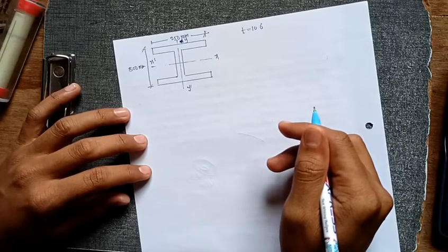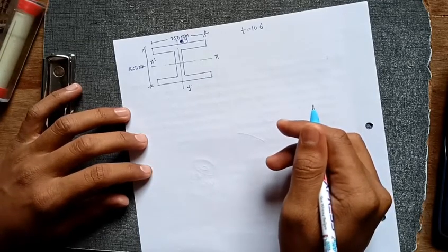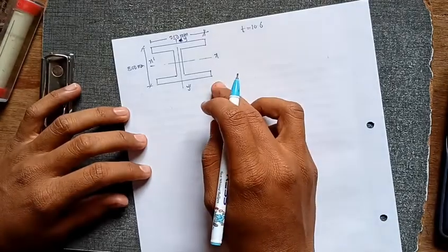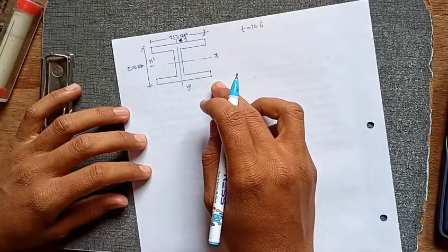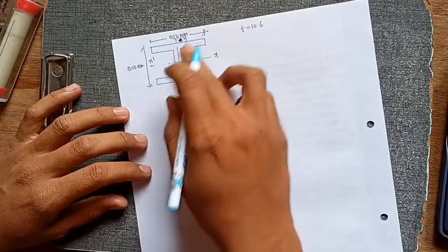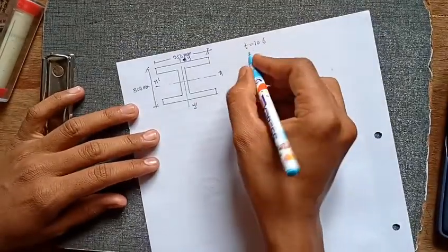In the last video I explained the concept of moment of inertia. Now in this video I will solve one numerical for the I section, and we will find out the moment of inertia for both the axes, that is x dash as well as y dash. So let's start the video.